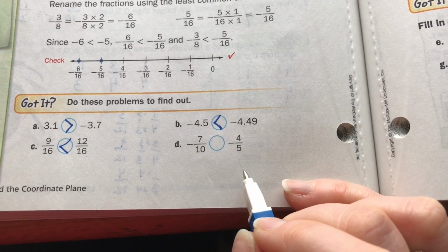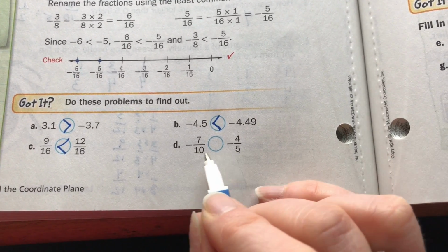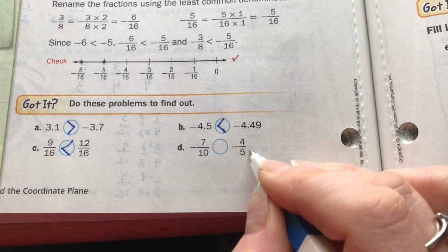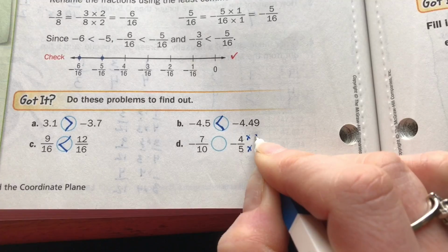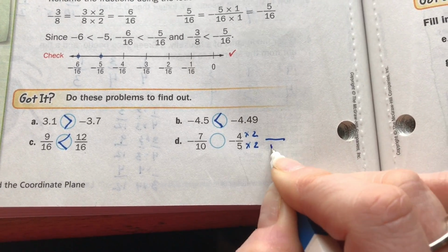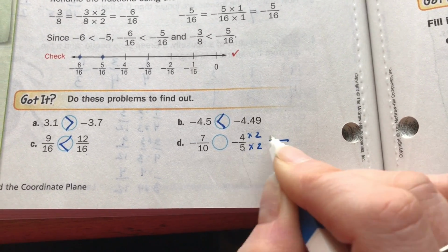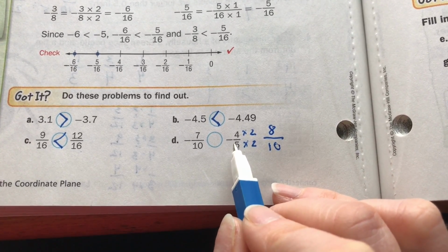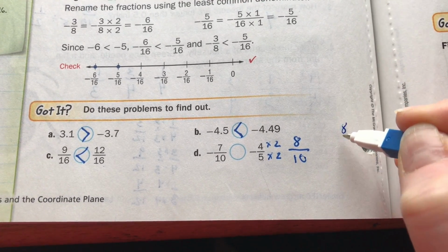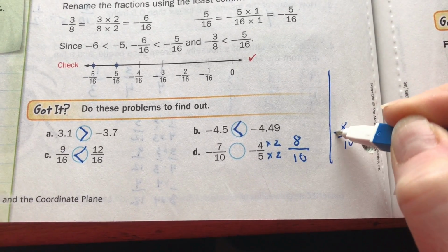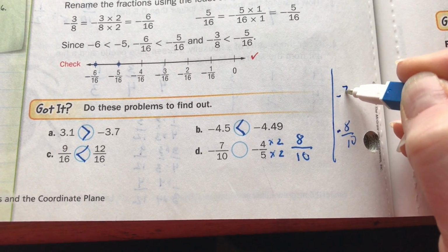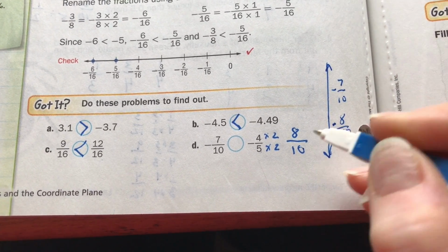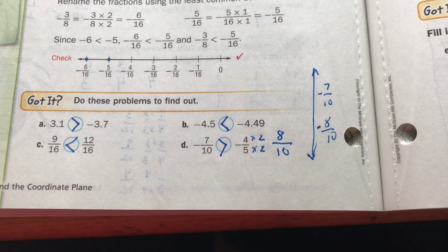These fractions are both negative. Look at the denominators though. They're not the same. We could turn 5 into tenths. If we multiply by 2, we have to do the same to the numerator. This is going to be 10. This is going to be 8. Now we're talking negative numbers. So negative 8 tenths is going to be below negative 7 tenths on a number line. So this is less than this.